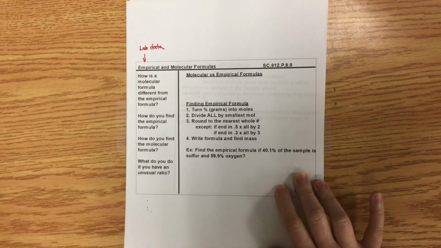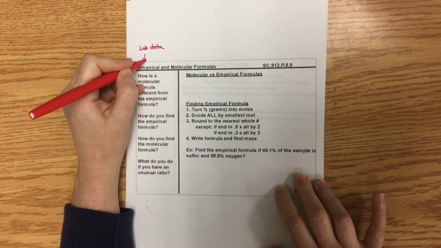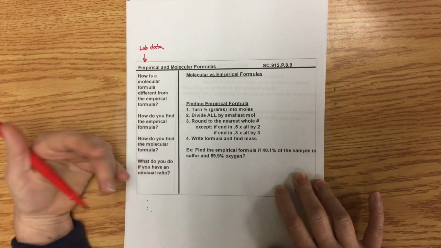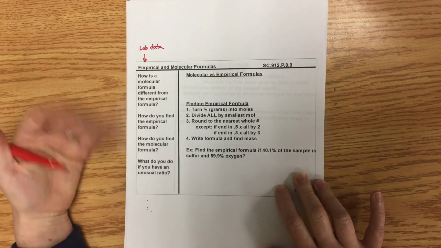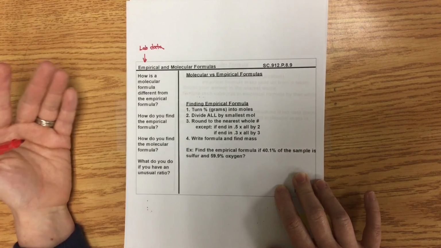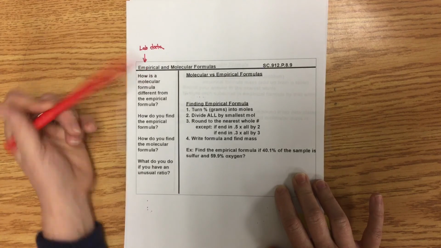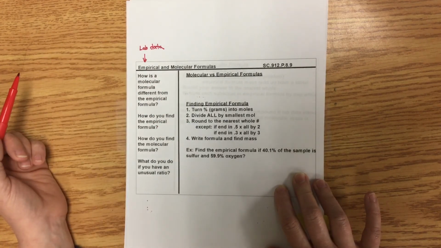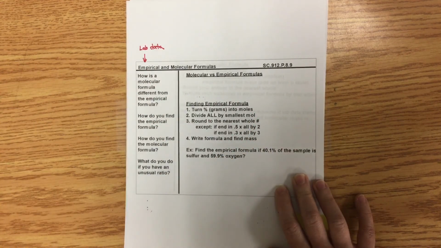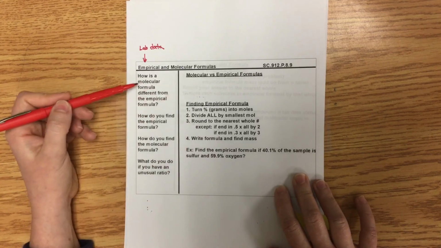It's based on the idea of percent composition. So if we know that a compound has 50% nitrogen and 50% oxygen, we can use that information to find its empirical formula, and then from its empirical formula find its molecular formula. Our state standard is SC.912.P.8.9 because we're interpreting formulas. And we have 4 questions.